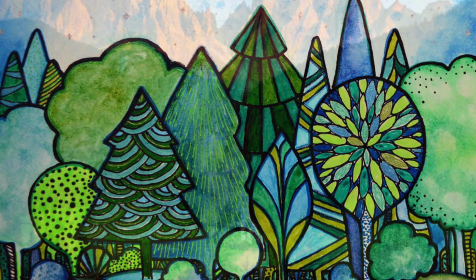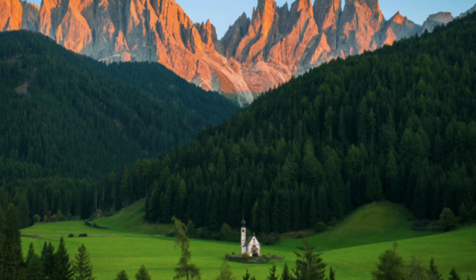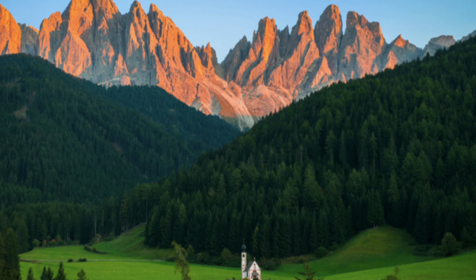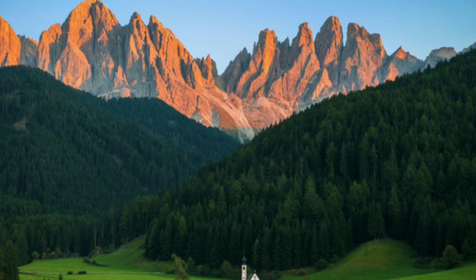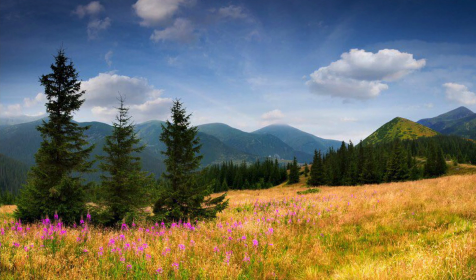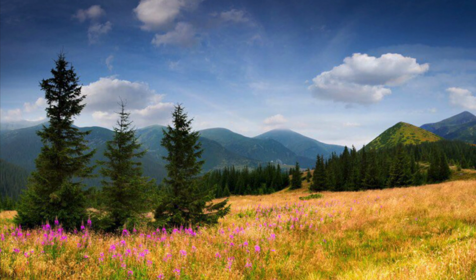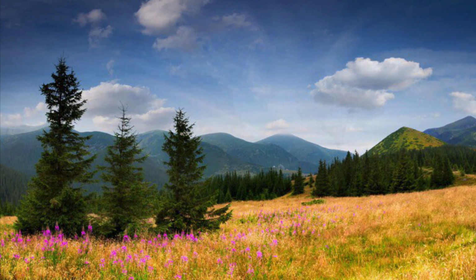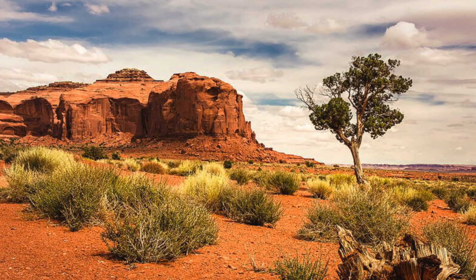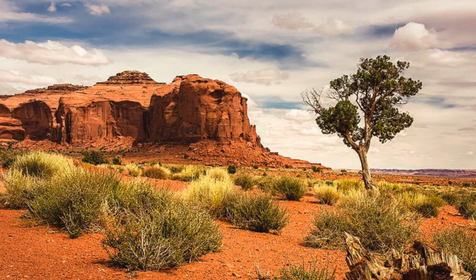landscape. A landscape is a picture or a work of art that shows the land outside or the world outside. Landscapes can show lots of different things in the world. They could show mountains and forests. They could show mountains, trees, and beautiful fields of flowers. They can show deserts with red rocks and rolling clouds and bushes all over the place.